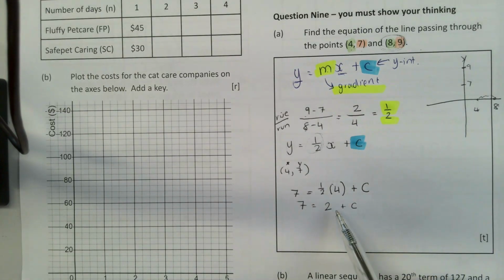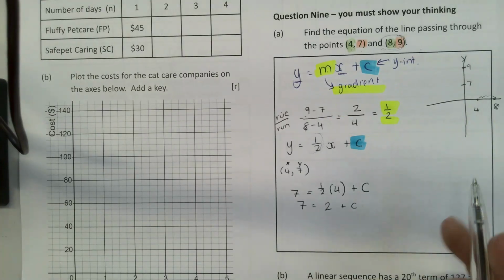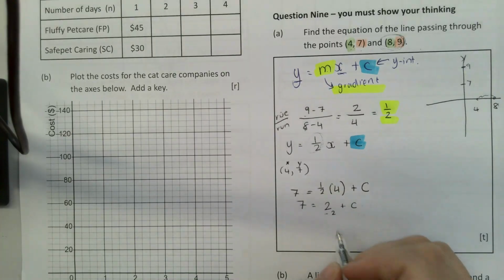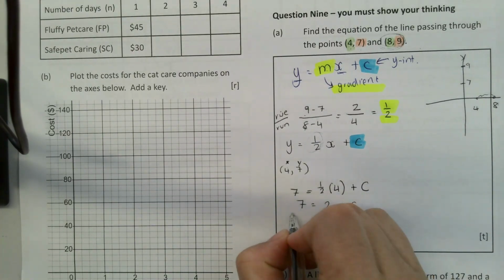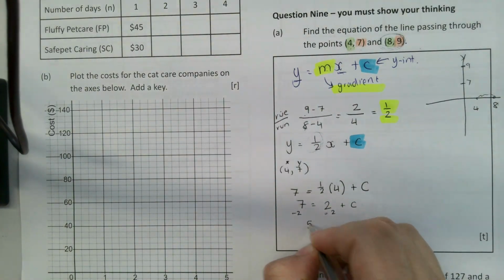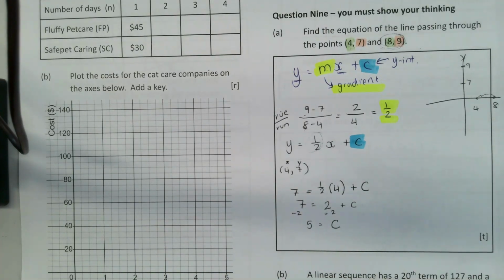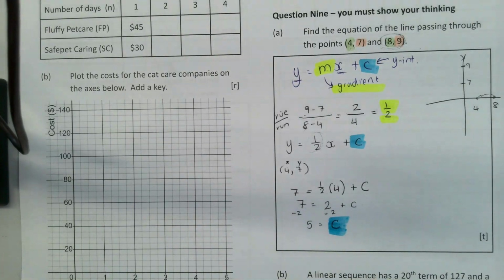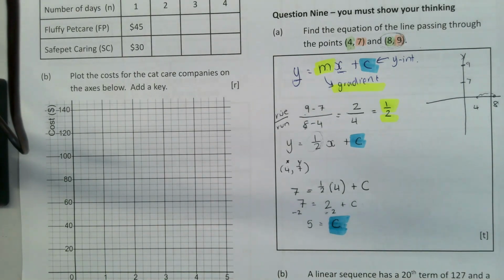Now, we know that 2 plus 5 will give me 7, okay? But if I have to do the full working out, I've got to get rid of 2 on this side, get rid of 2 on that side, so 5 equals c. So we've just worked out what our y-intercept is. The only way you can do that is by substituting a point in, okay?